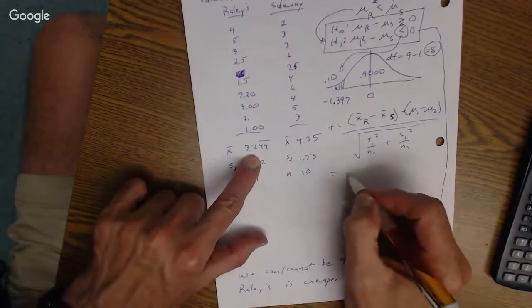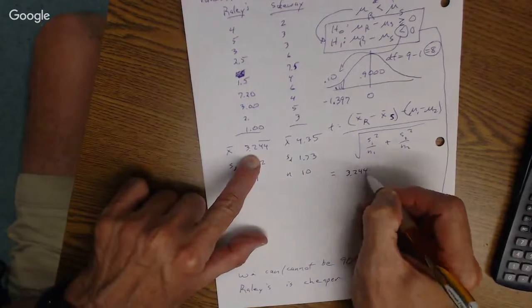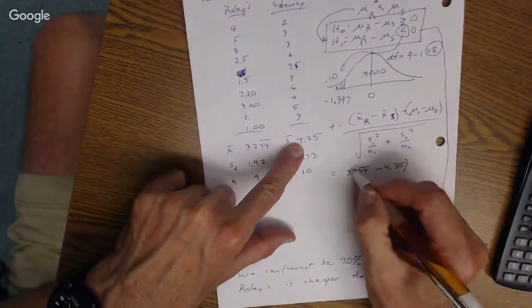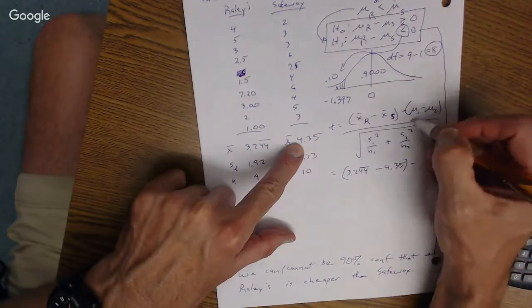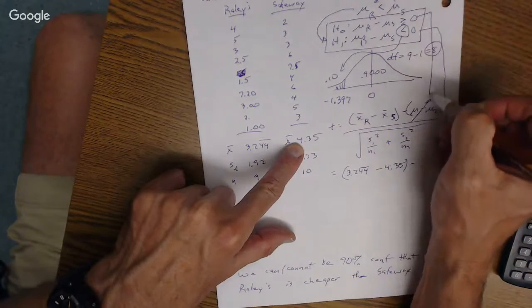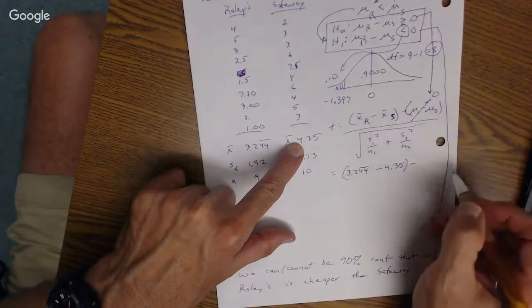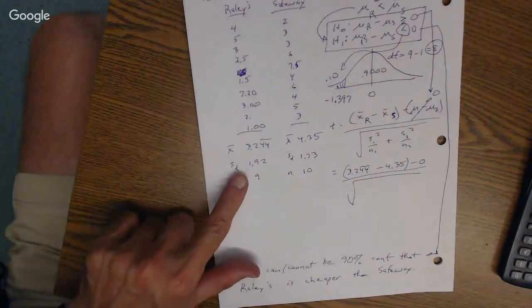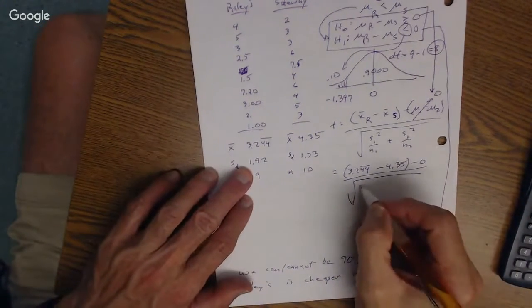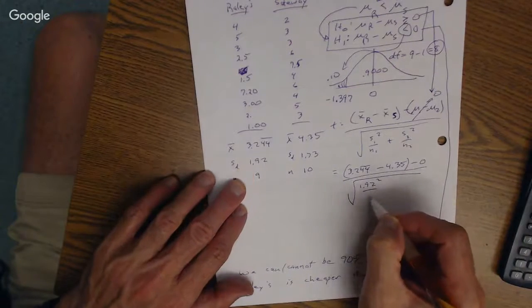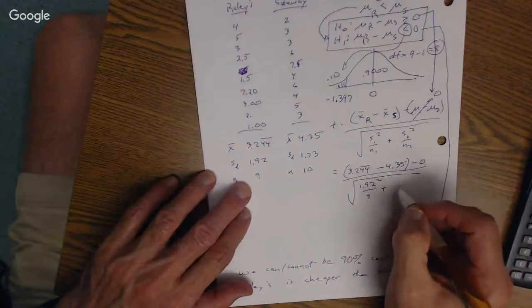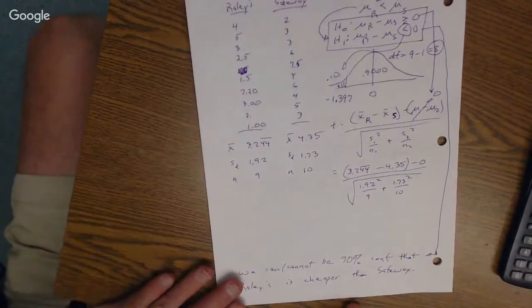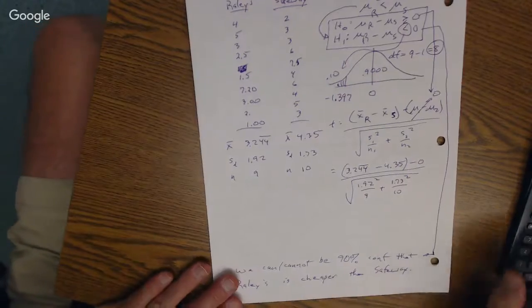So I have 3.244 minus 4.35. We're assuming that there's no difference. That's from the null hypothesis, that there's not a difference in the averages. So it's going to be minus 0. We're dividing by the square root of the samples' standard deviation squared. It's going to be 1.92 squared over 9 plus 1.73 squared over 10, and then take the square root of that. So that denominator is tricky. Let me see if I can do that.